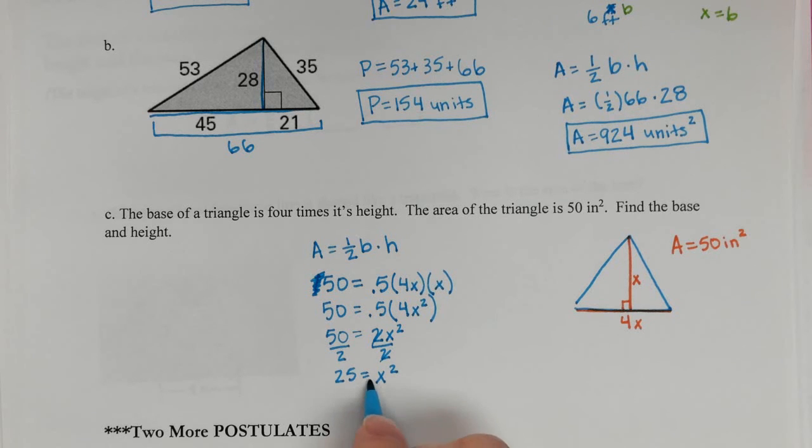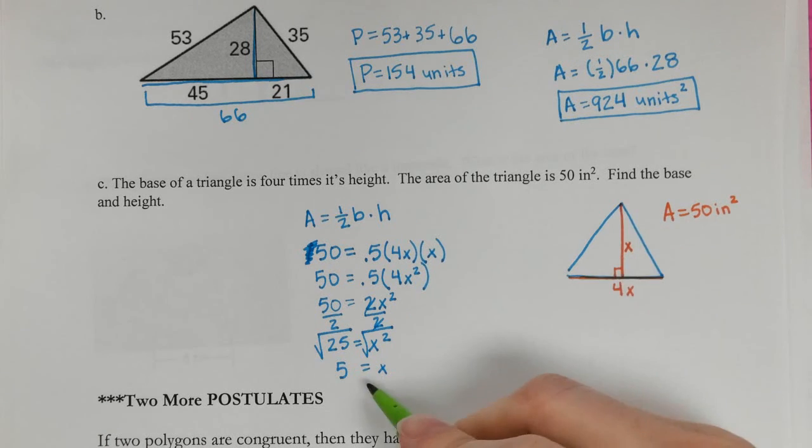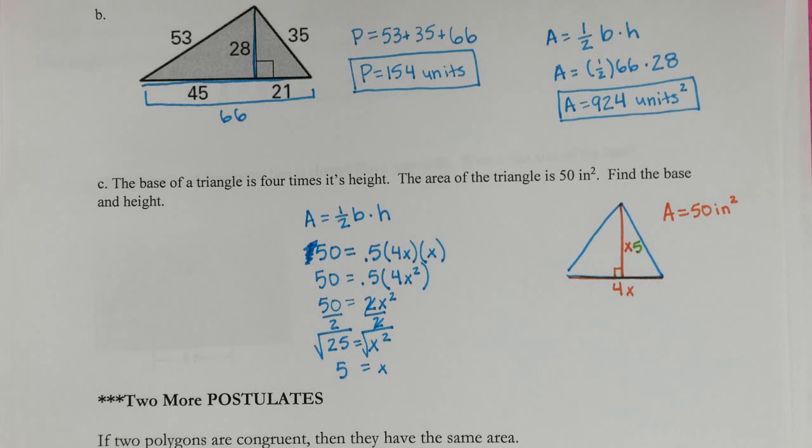To get rid of an x squared, we know it's going to be square root. And then on this side we just have x, and over here we have 5. Now if I look back at my picture, I want to find the base and I want to find the height. So x is 5. I know the height is 5. I just plug it back in.